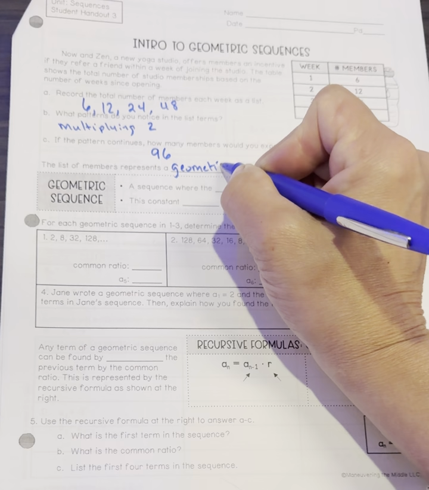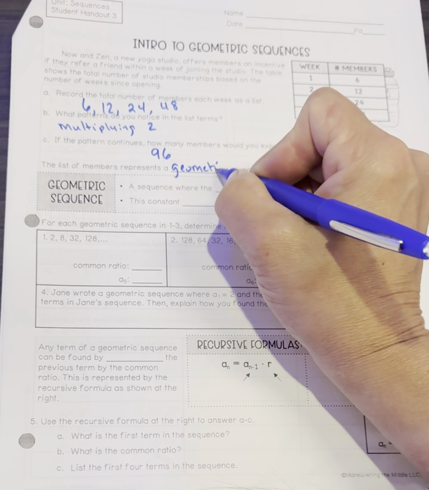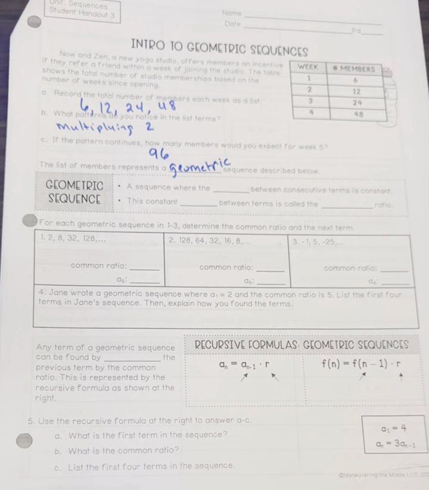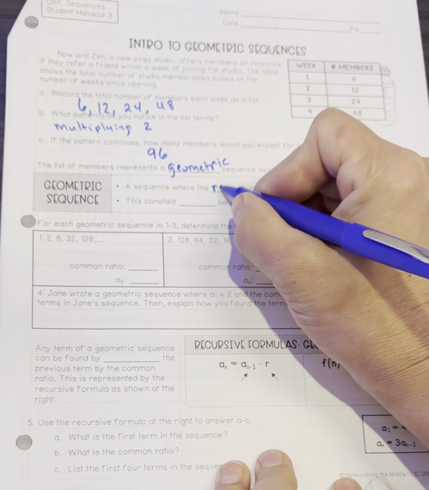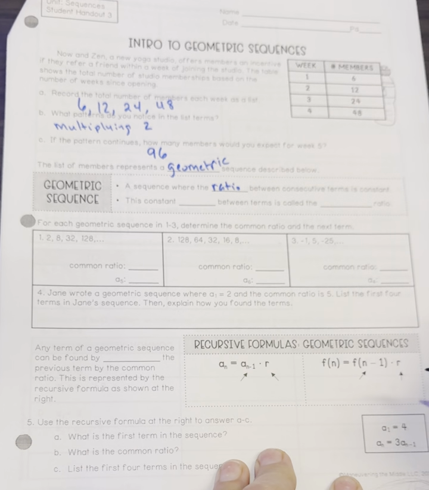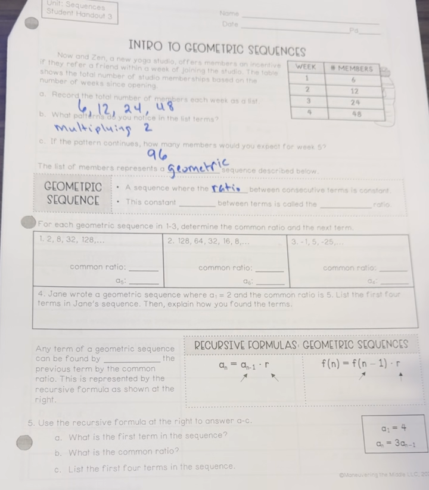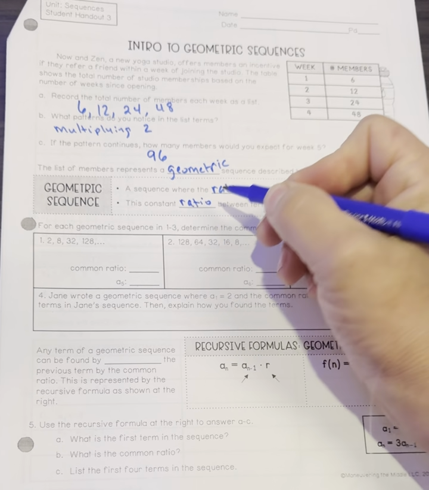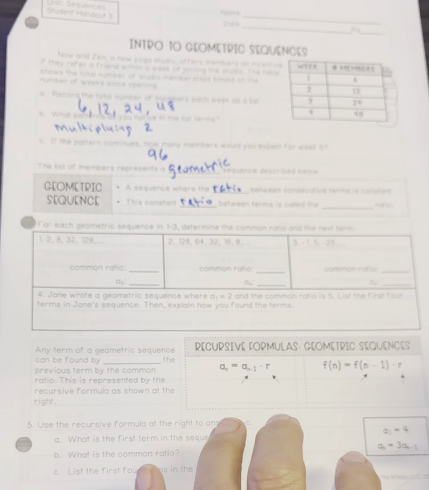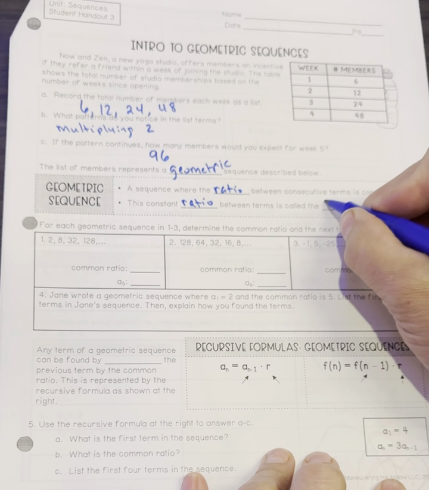Geometric. Describe below a sequence where the ratio between consecutive terms is constant. This constant ratio between terms is called the common ratio.